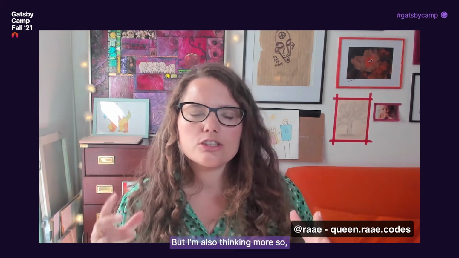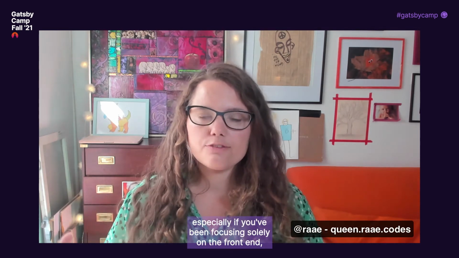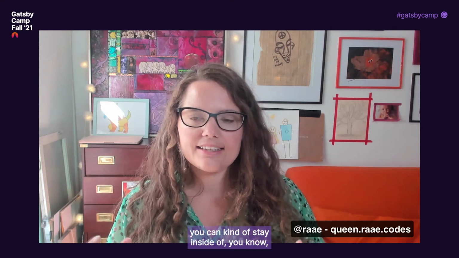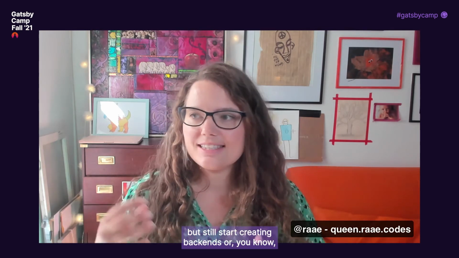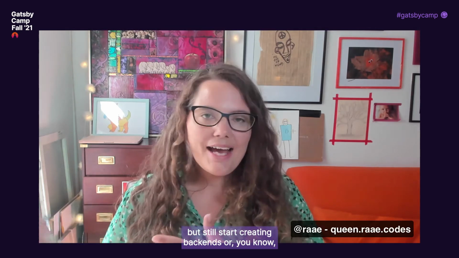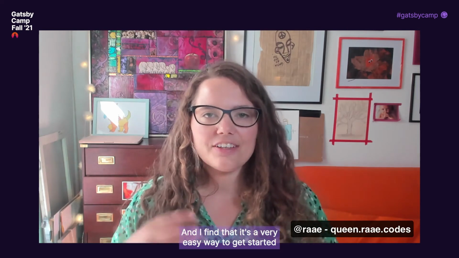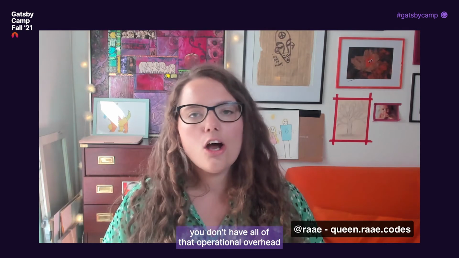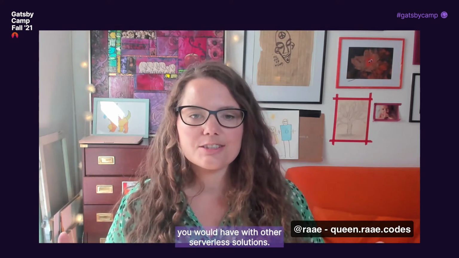But I'm also thinking more so of you as a developer, especially if you've been focusing solely or mostly on the front end side of things. With Gatsby functions, you can stay inside of your Gatsby develop that you're used to, but still start creating backends or little serverless functions. And I find that it's a very easy and fun way to get started because you don't have all of that operational overhead you would have with other serverless solutions.